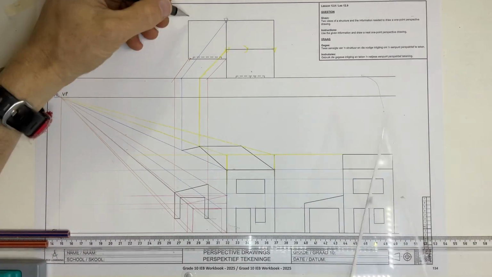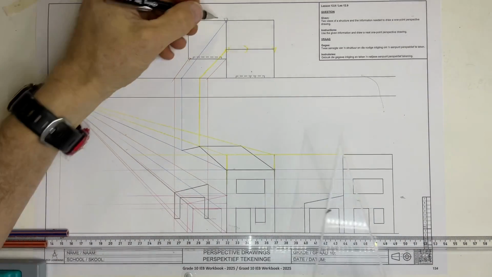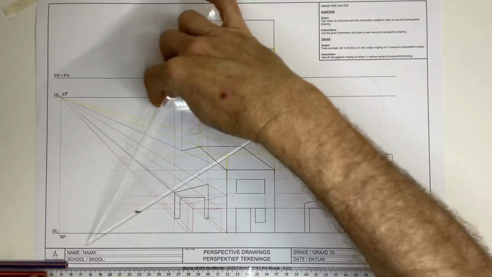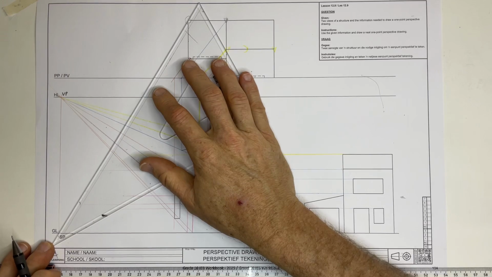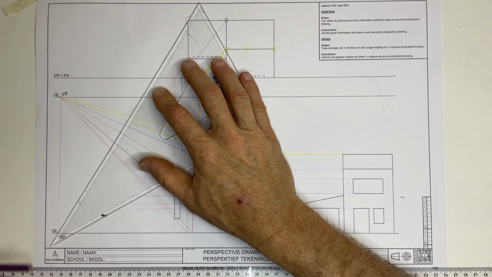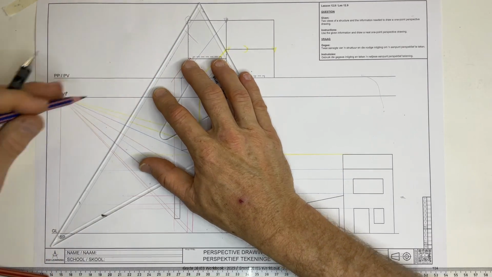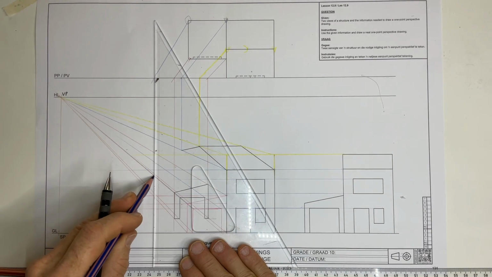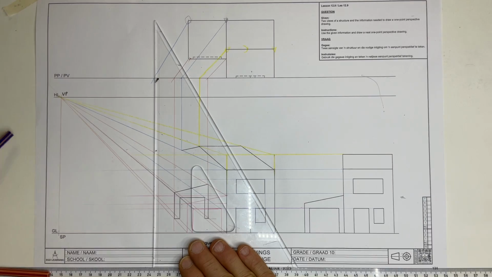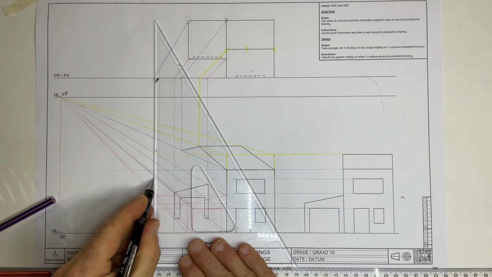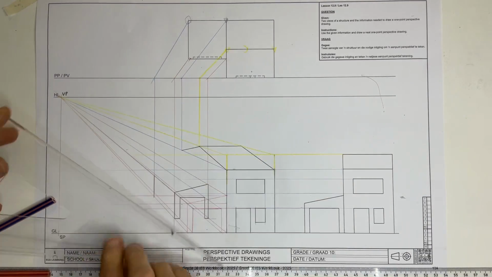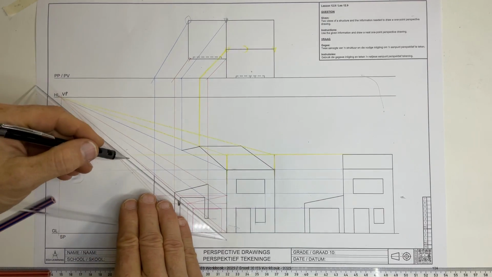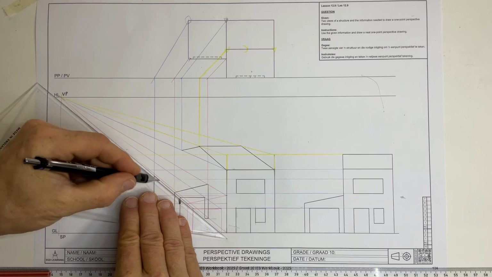Right, I need to find that back corner over there and that back corner over there. So I need to take a line coming back down from that corner, from that back corner over there, coming down over here, links up with that corner over there, and down at the bottom, I'm going to draw in that line coming up over there, a line coming across over here, a line coming across over there.